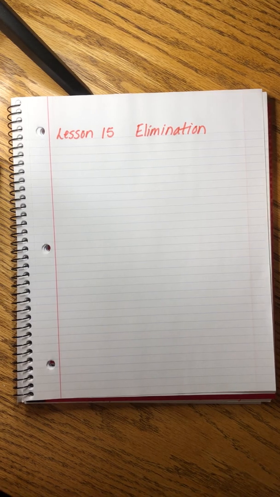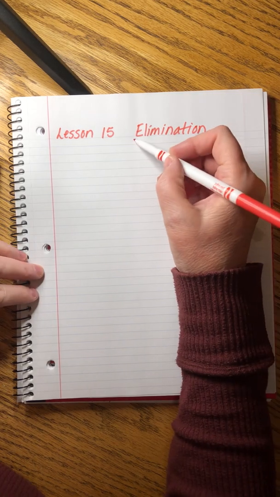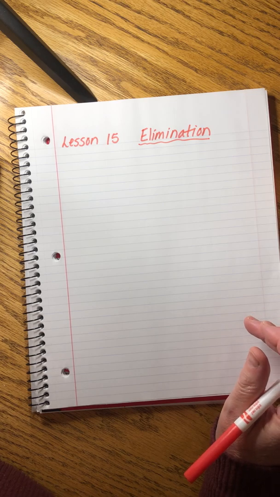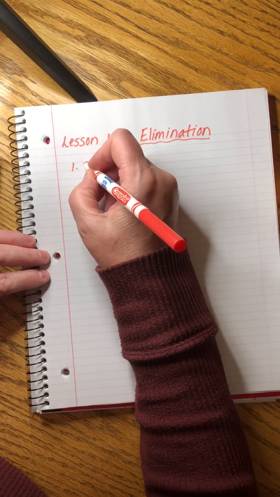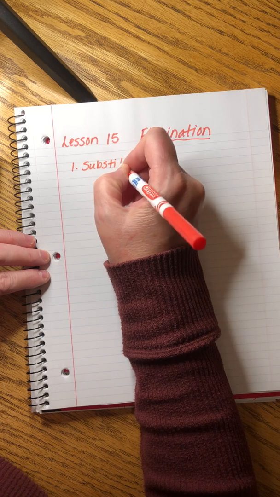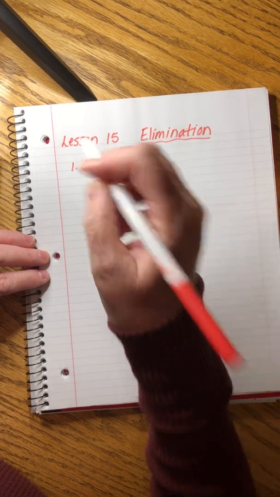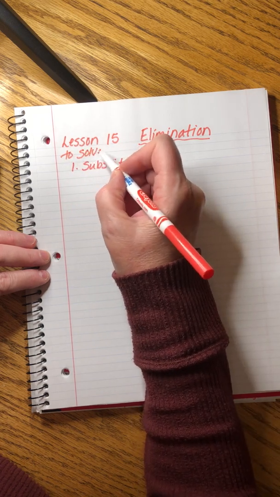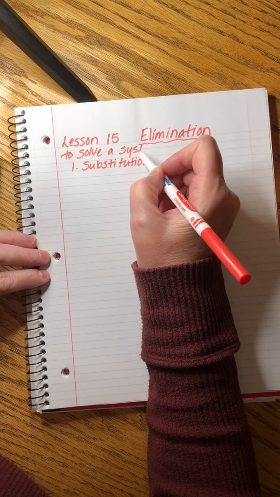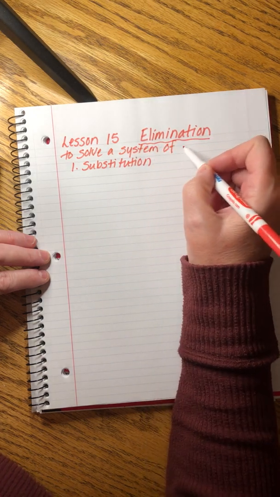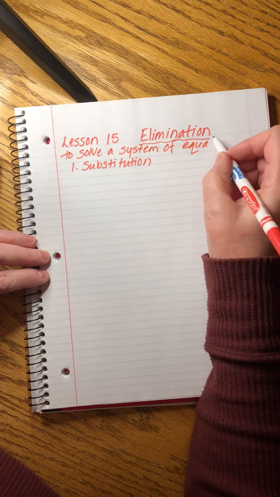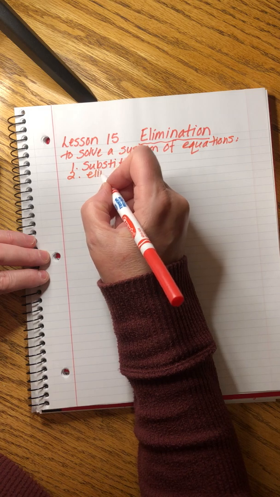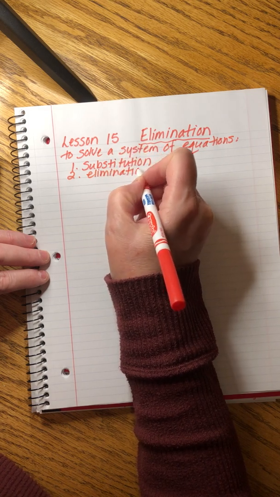Saxon Algebra 2, Lesson 15. The topic is elimination. As you recall, we recently reviewed substitution, which is one way to solve a system of equations, which is often our noble objective. And elimination is a second technique. It serves the same purpose.